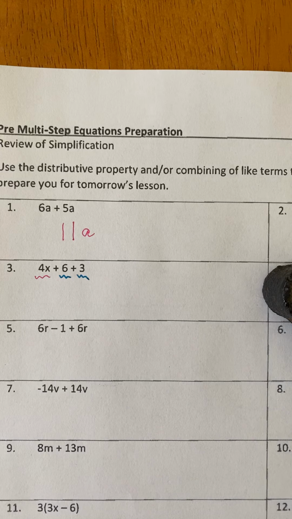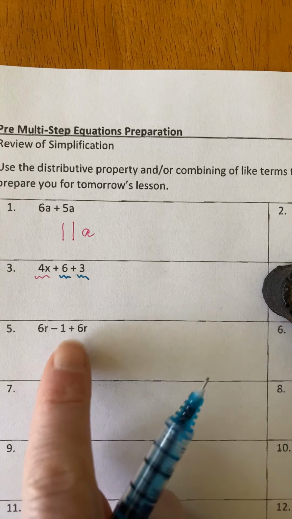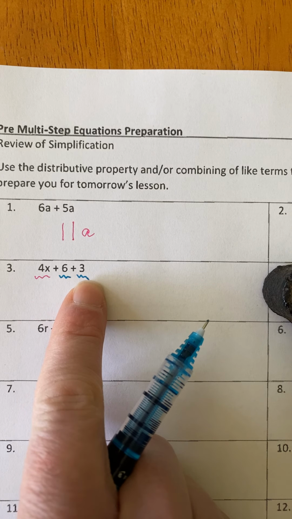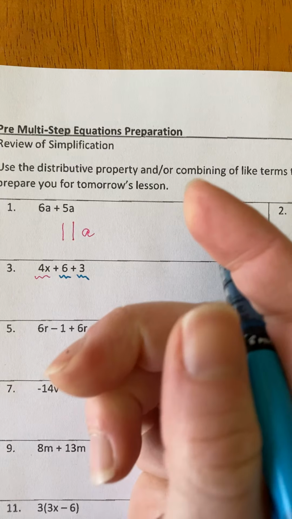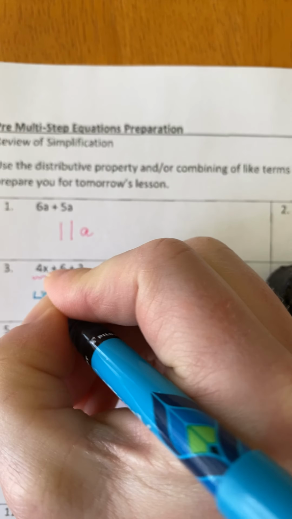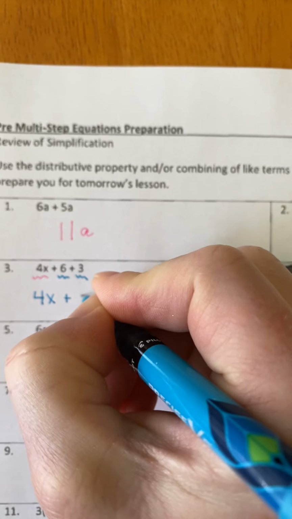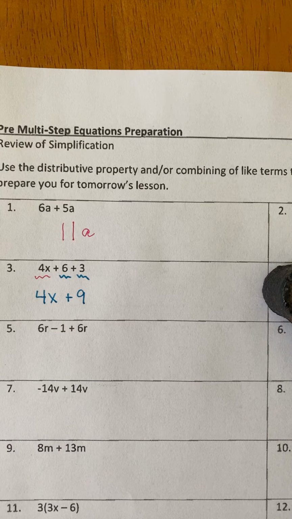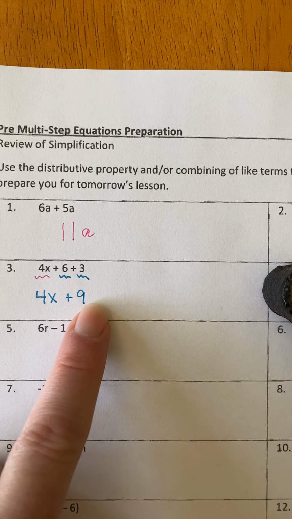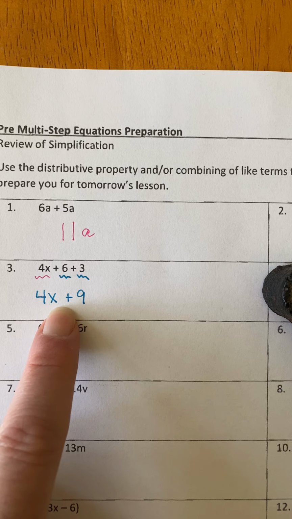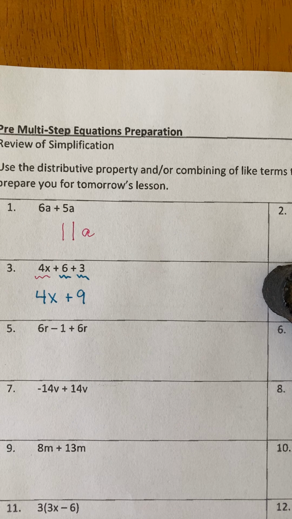The 6 and the 3 do not. So I'm trying to do a little color coding here. The things I can put together are the 6 plus the 3. And so what that would give me is 4x plus 9. And that is as simplified as I can go because once again, this does not have an x behind it. So I'm going to just leave it as 4x plus 9.